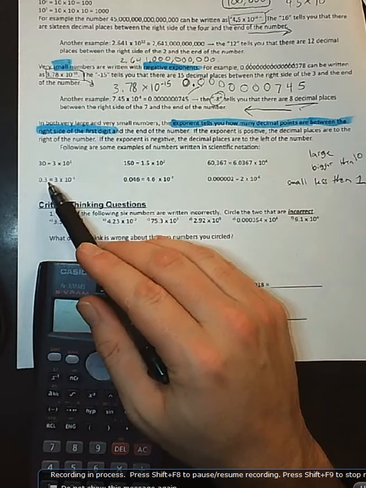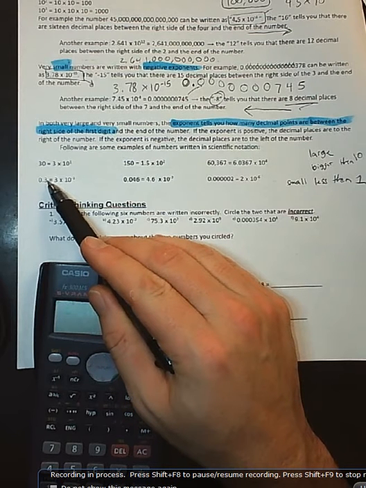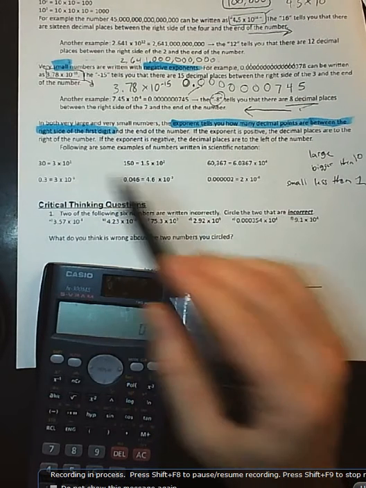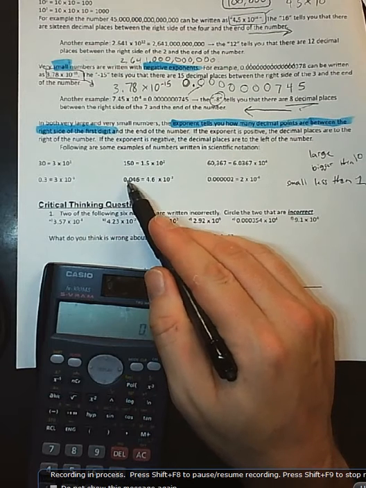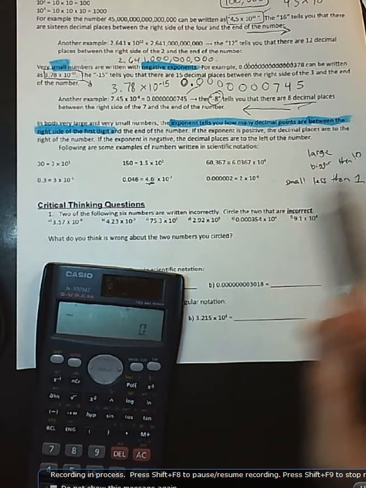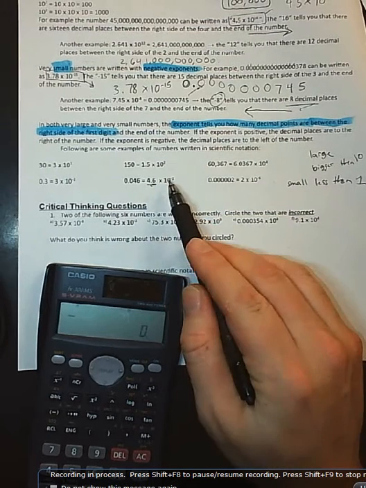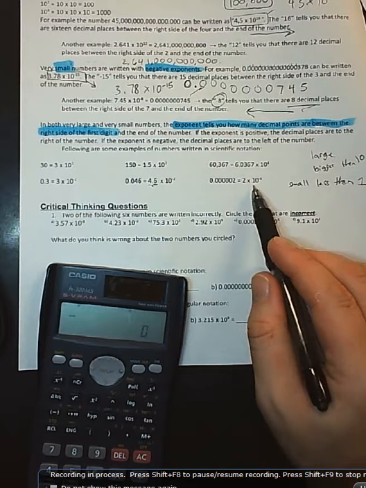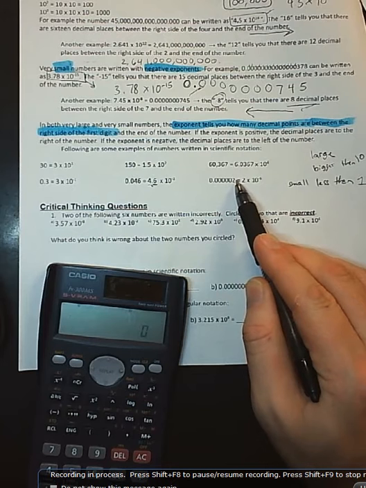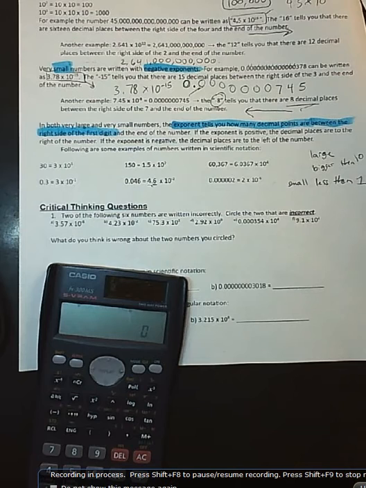Down here, we're less than 1. We're at 0.3. So if I move it 1 this way, now I'm 3 times 10 to the negative 1. Anything that's a small number is negative. Over here, we're going to move it 1, 2 places, because 4.6 falls in between 1 and 10. And we moved it 2 places to the right, making it 4.6 times 10 to the negative 2. Next, 2 times 10 to the negative 6. 1, 2, 3, 4, 5, 6, moving our decimal point 6 places. I'm sorry, to the negative 6.